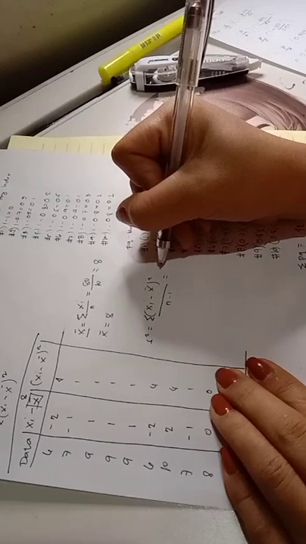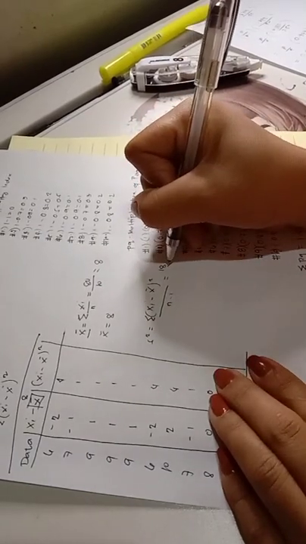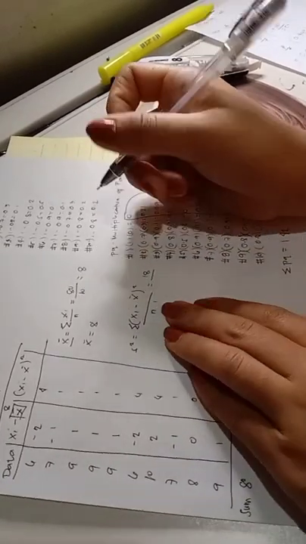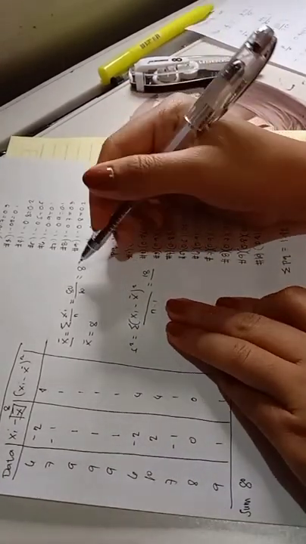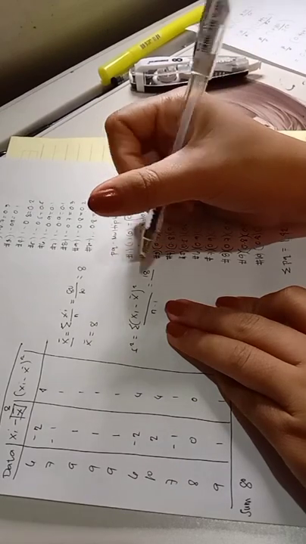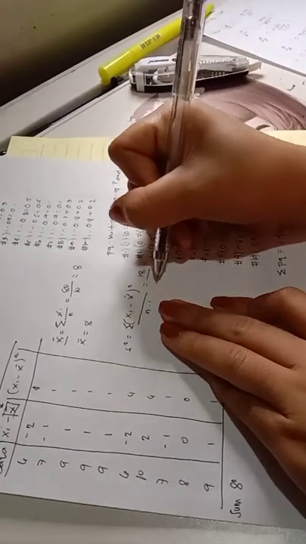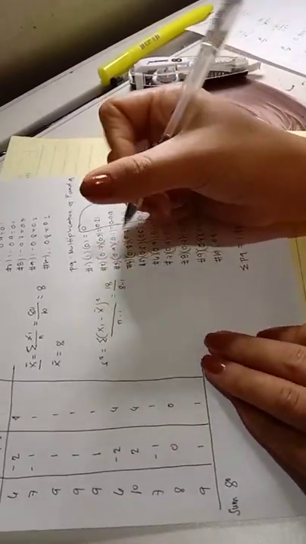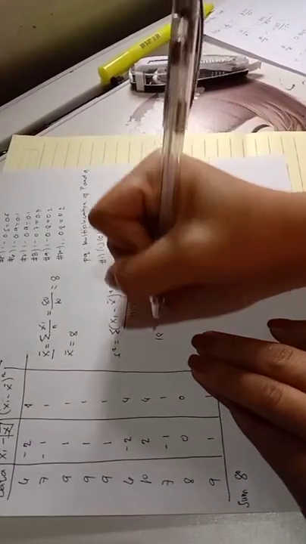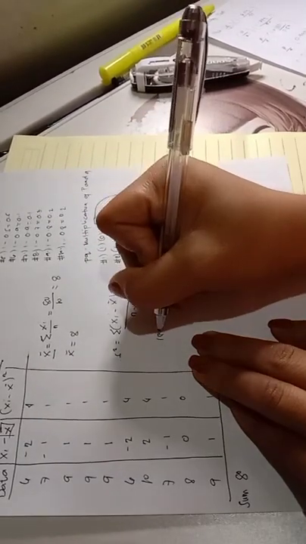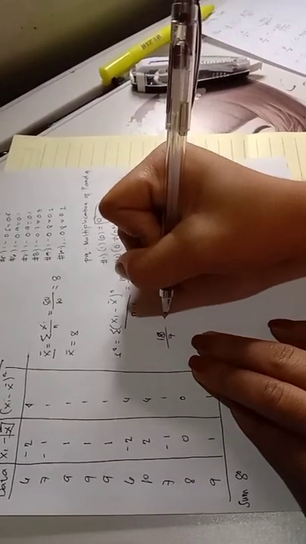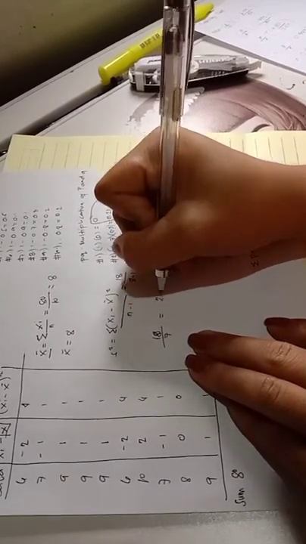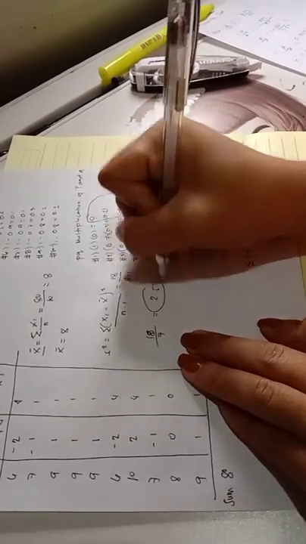So we have 18 divided by n minus 1. So 8 minus 1 is 7. So the answer is 2.57. So this is our variance.